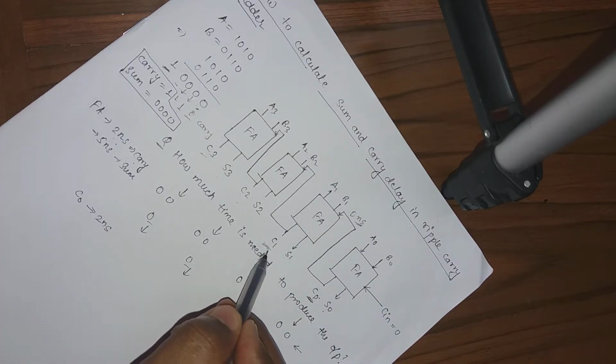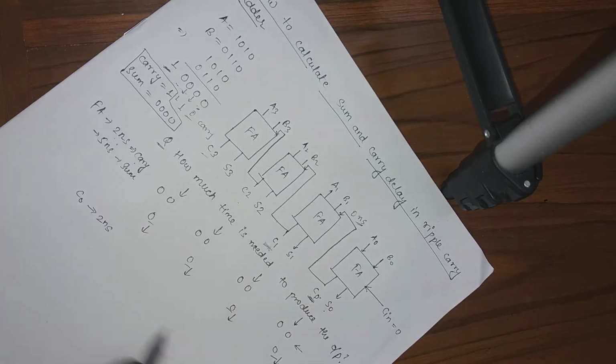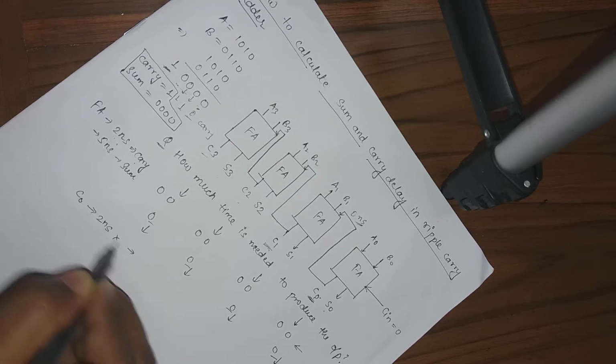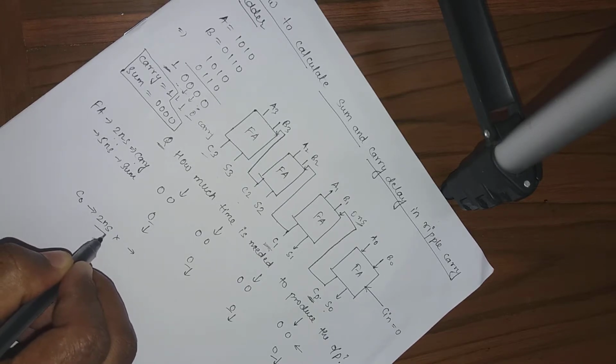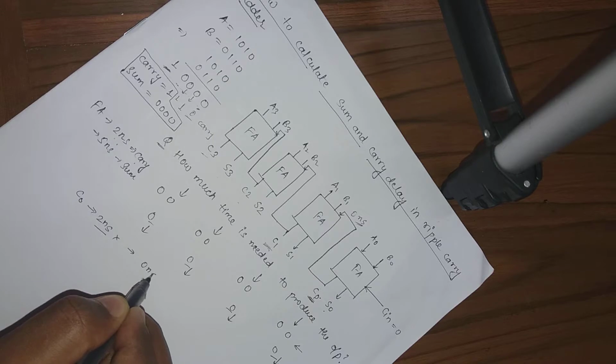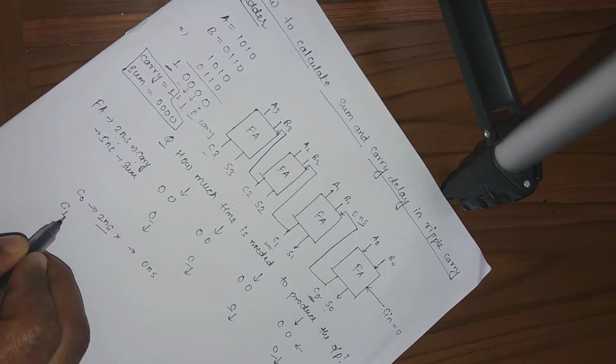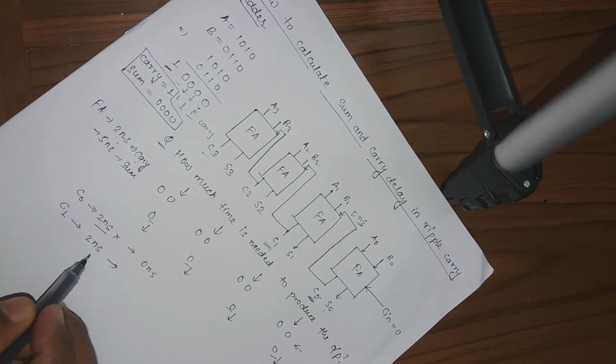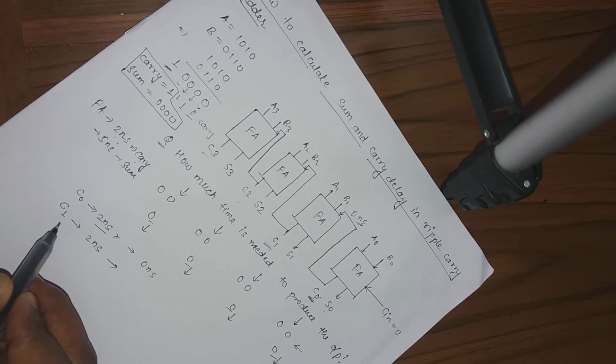So since this value is changing, we can say that for C0 we don't need 2 nanoseconds because the value is not changing, so it will be available at 0 nanosecond. C1 is taking 2 nanoseconds. Why are we considering 2 nanoseconds? Because the value of C1 is changing.